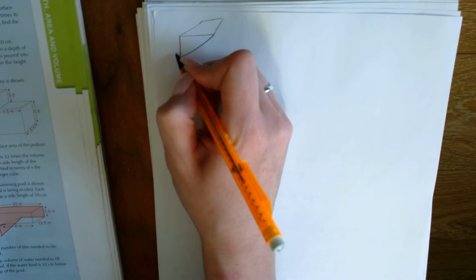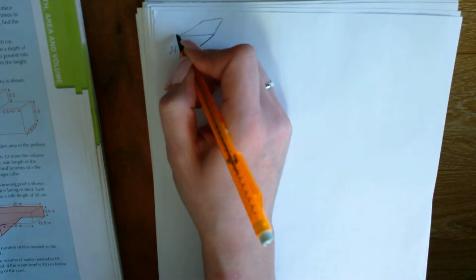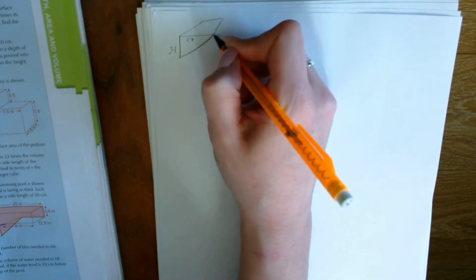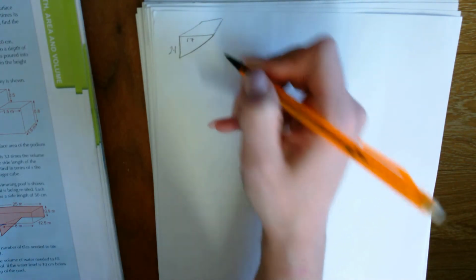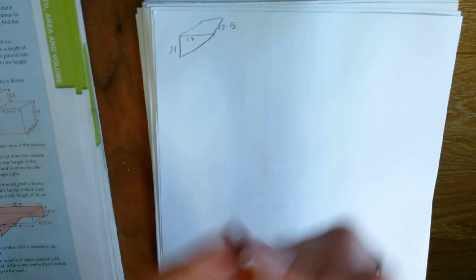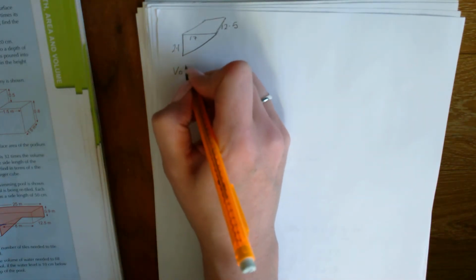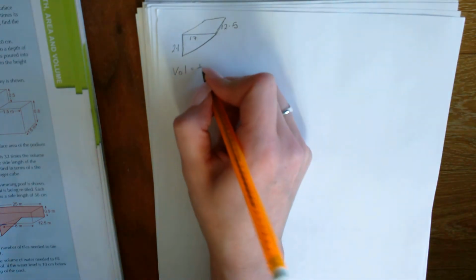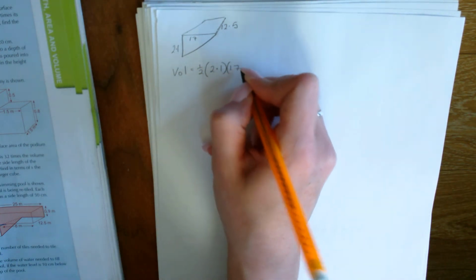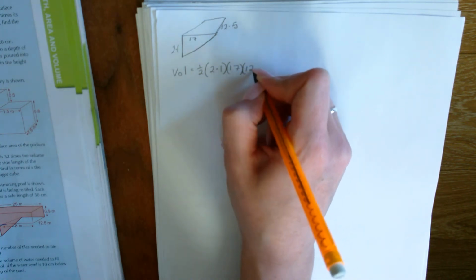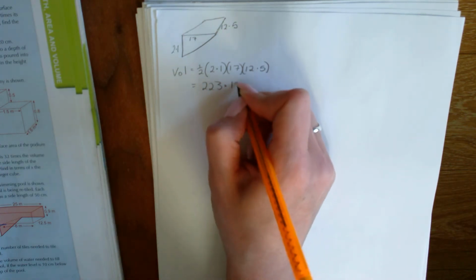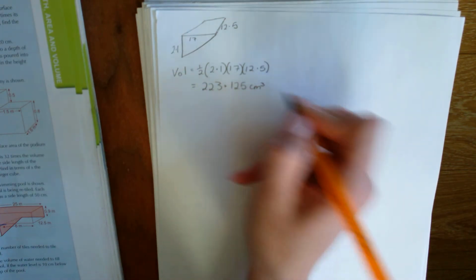We've got a prism that has a perpendicular height of 2.1. It's got a base of 17 centimeters, and it's got a length or width, if you're talking about the pool, along here of 12.5. So its volume is going to be half your perpendicular height times your base times the length of the prism. So you end up with 223.125 centimeters cubed.